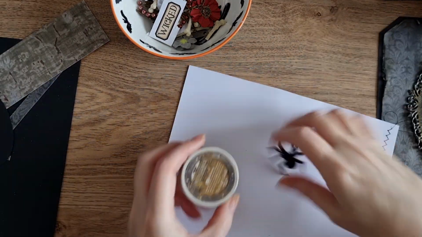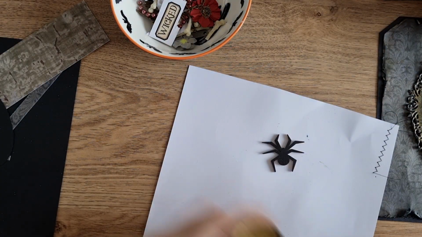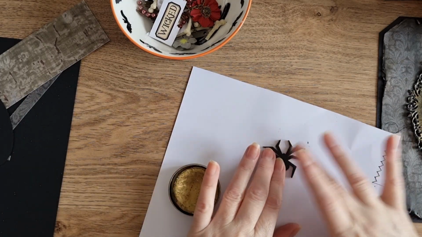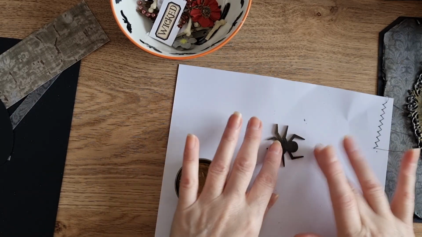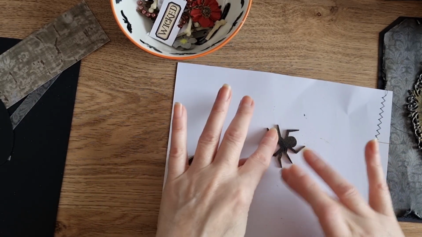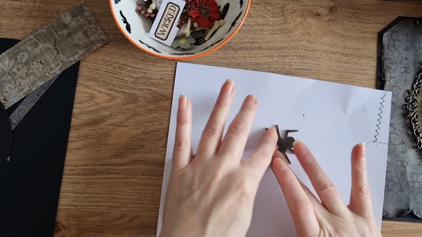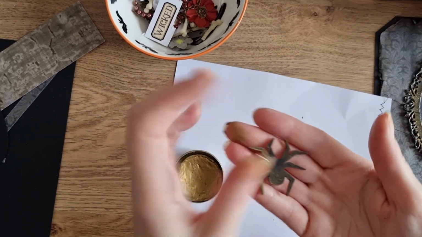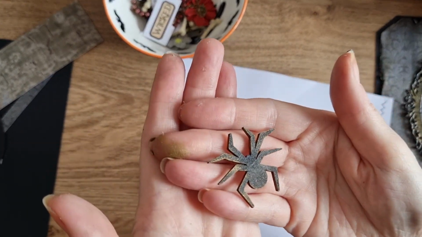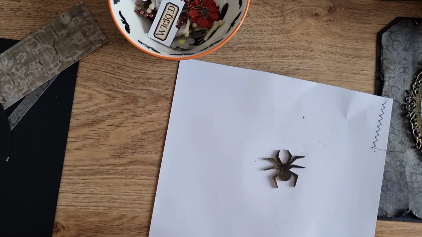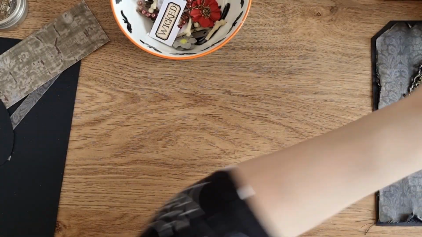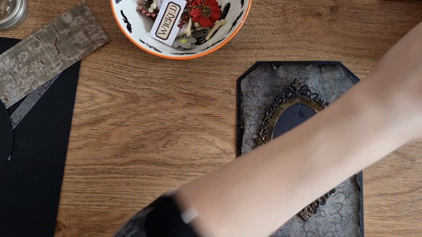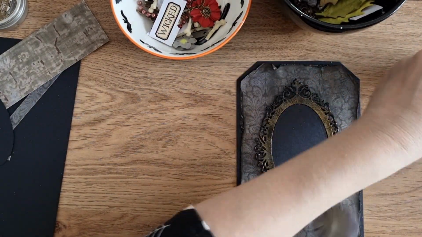The Spider's going to have to go slightly on top of the image, so we're going to have that. So this is wood, and I'm just going to touch this in certain places with the gold. I don't want it everywhere, I just want it in certain places. Okay, so we've got that, so let's put that to the side for the moment. Now let's play. So I have some flowers.